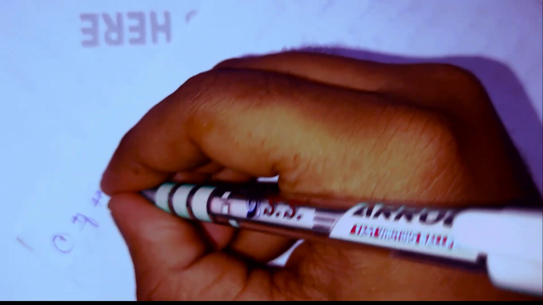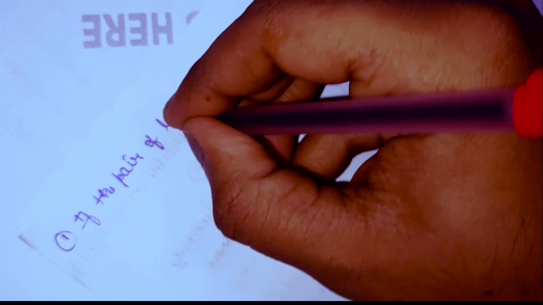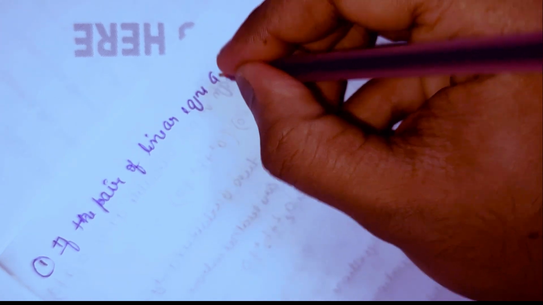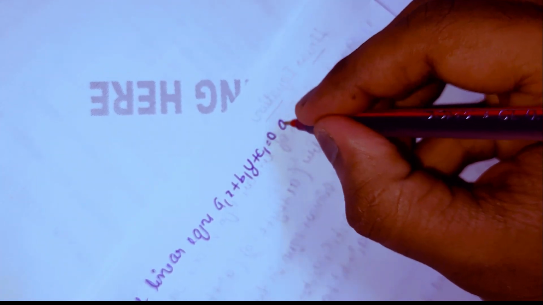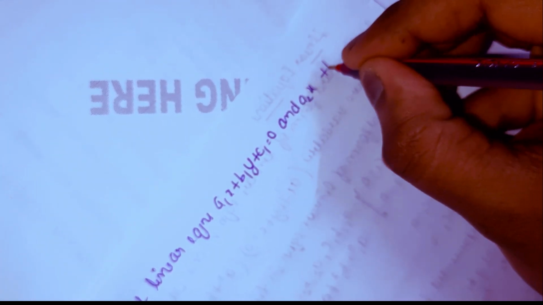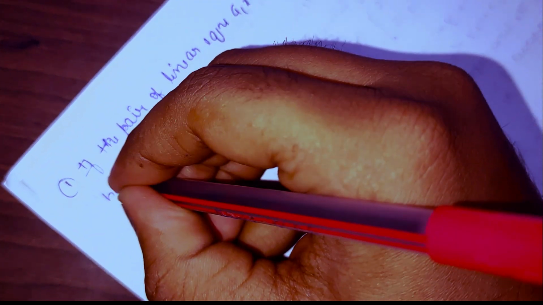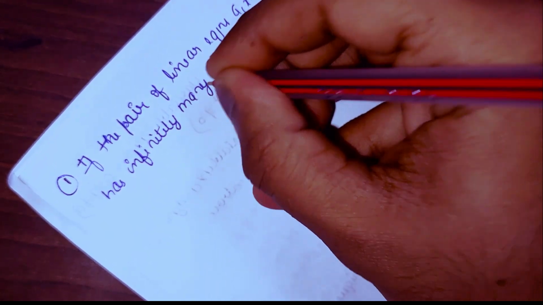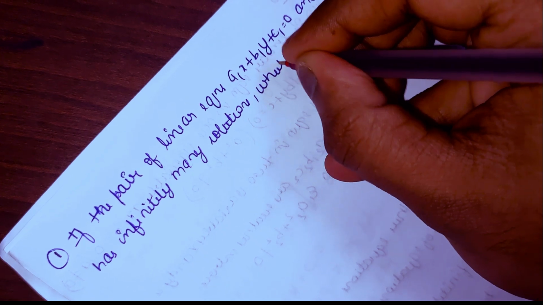If the pair of linear equations a1x plus b1y plus c1 is equal to 0 and a2x plus b2y plus c2 is equal to 0 has infinitely many solutions, which condition is correct?